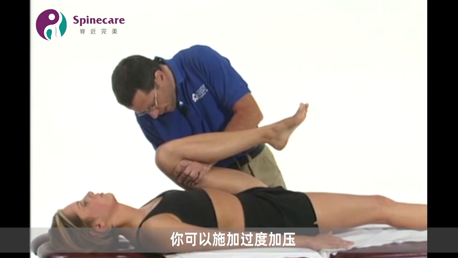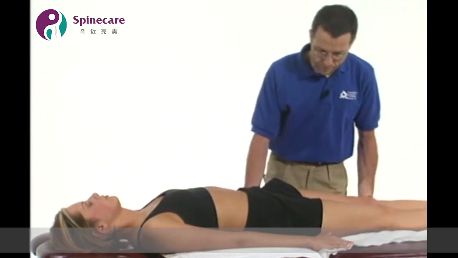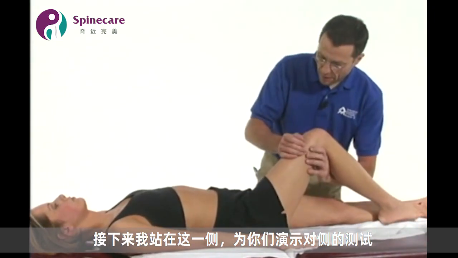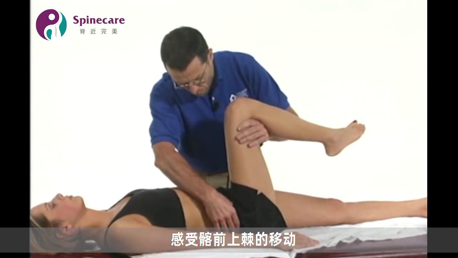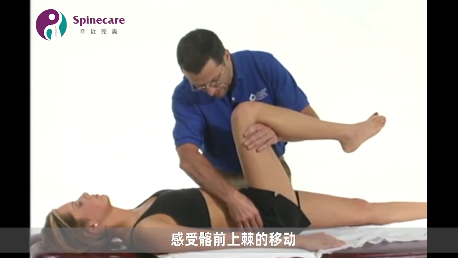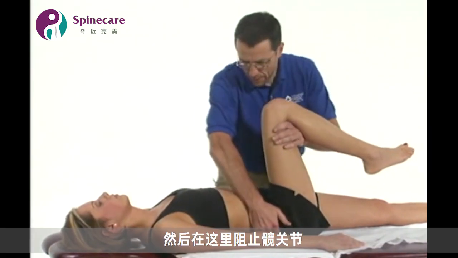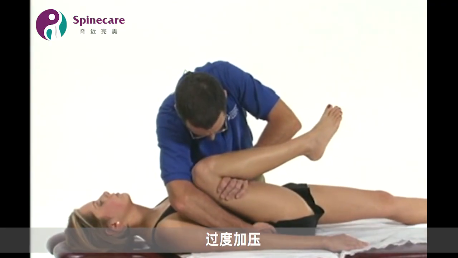If no pain, you can add a little overpressure. Again, I'll stand on this side to show you the contralateral side, looking for movement at the ASIS, and then blocking the hip at the end range and overpressure.